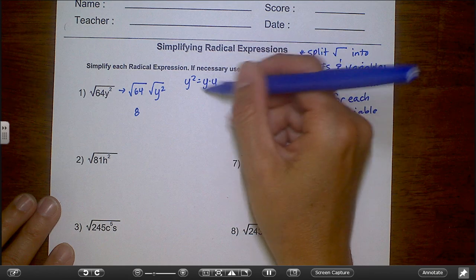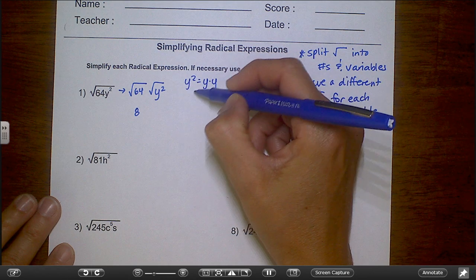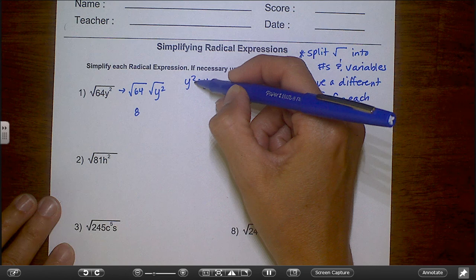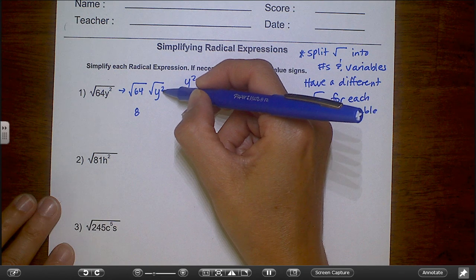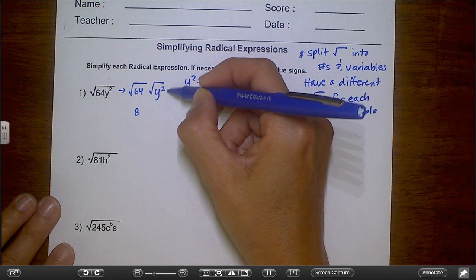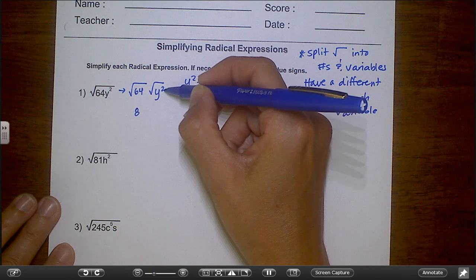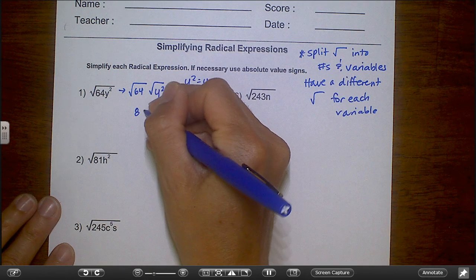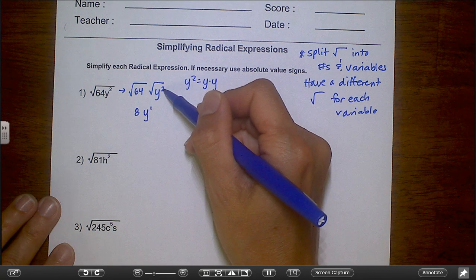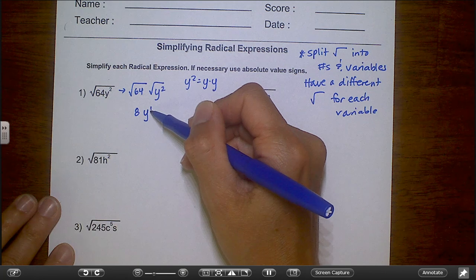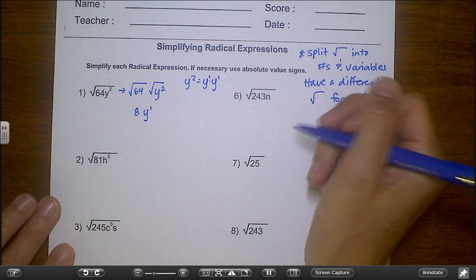And whenever you are taking the square root of something, you're trying to find what you multiply by itself to get that. So anytime you have an even exponent in a radical, the square root of it is just the exponent divided by 2, because this is y to the first times y to the first.